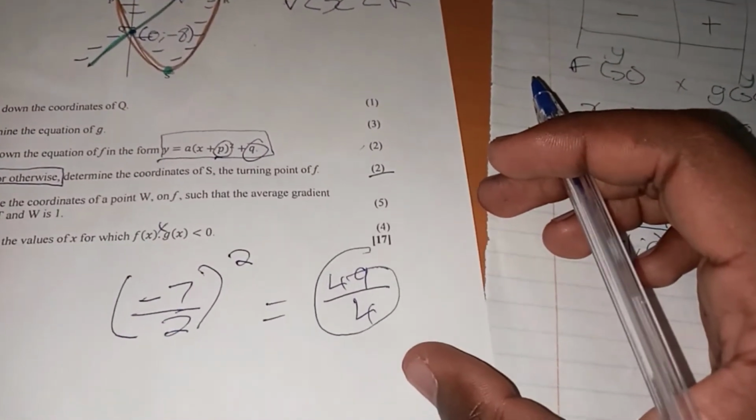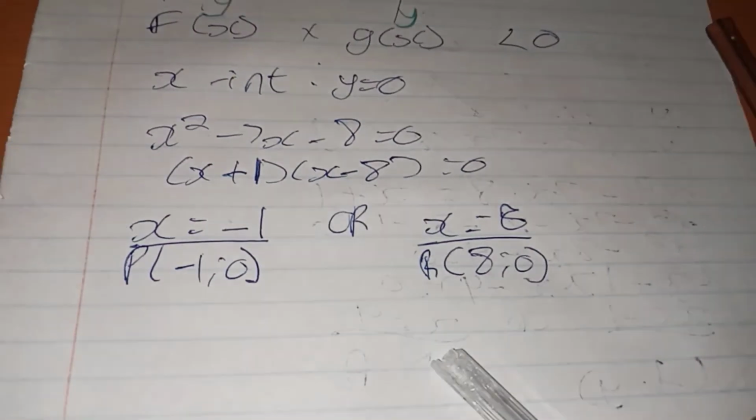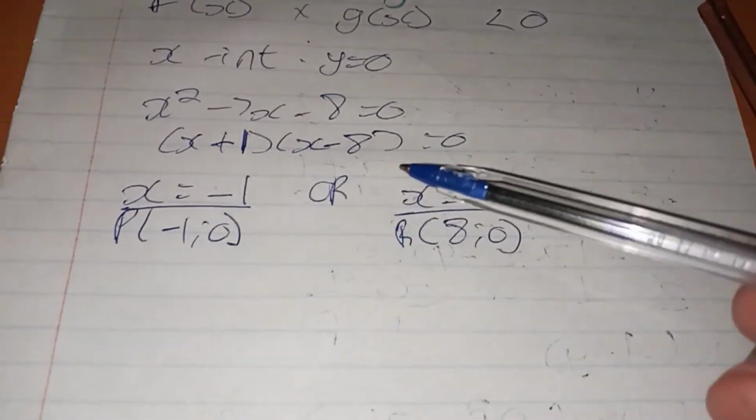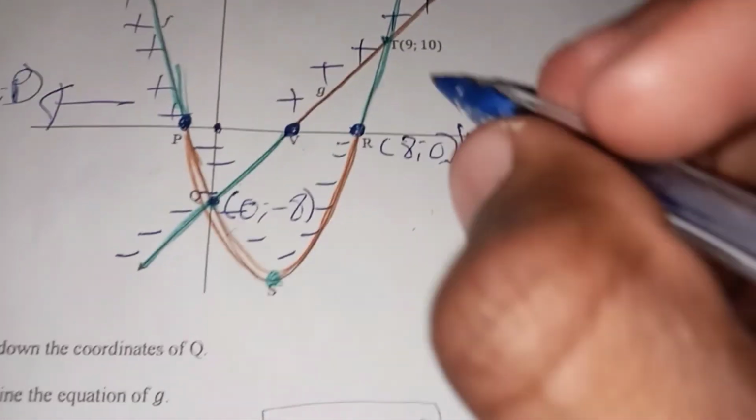I feel like I'm making a mistake here. But then, yeah, let's just continue. Okay, no, I am actually correct. So there's no mistake, right? So I got my values for R. So I have 8 and 0. Let me just put it in my graph. And then for P, I have negative 1 and 0, right?